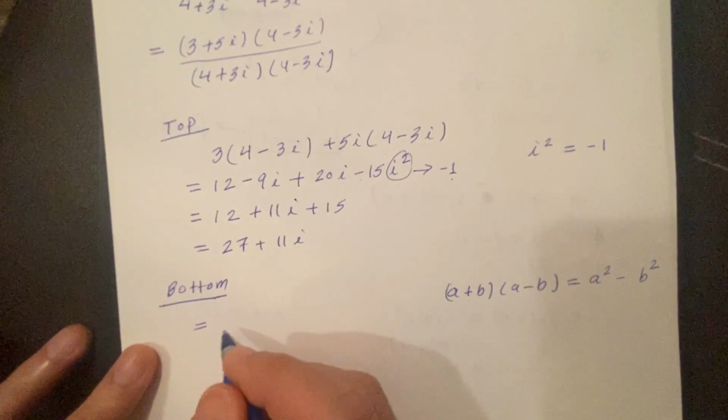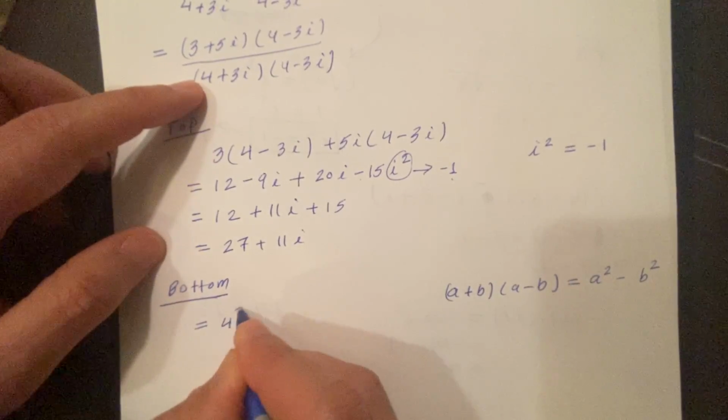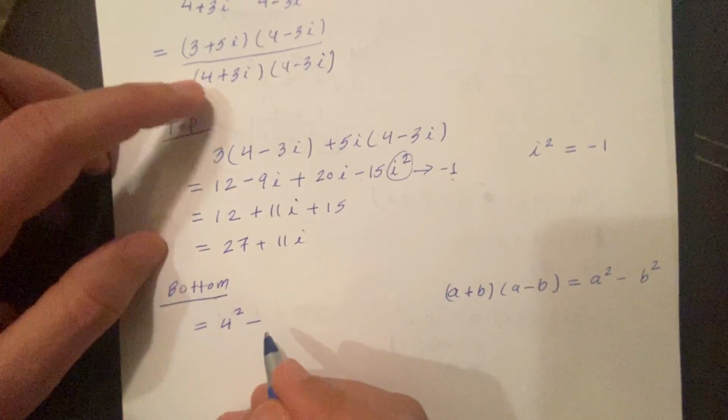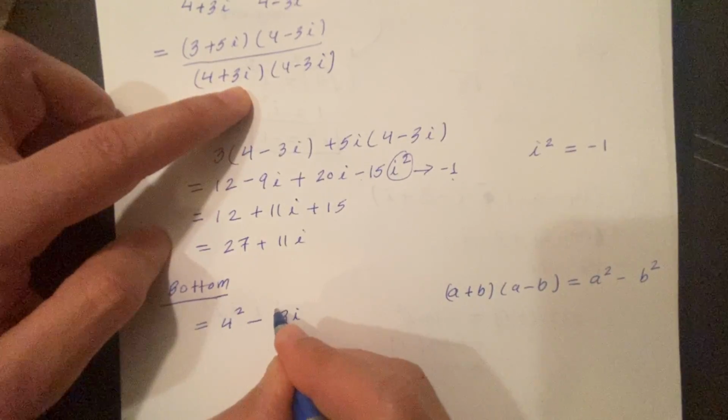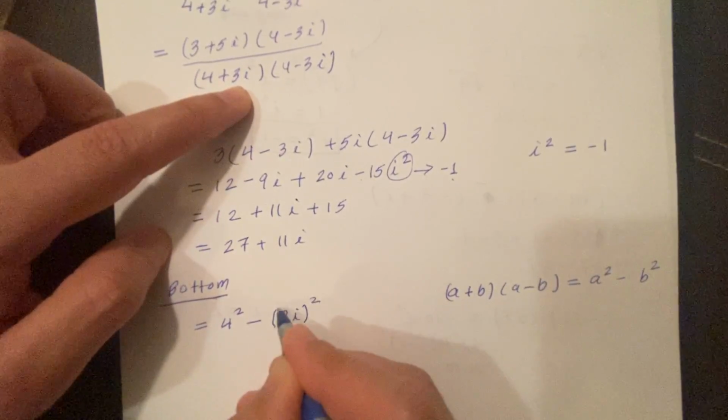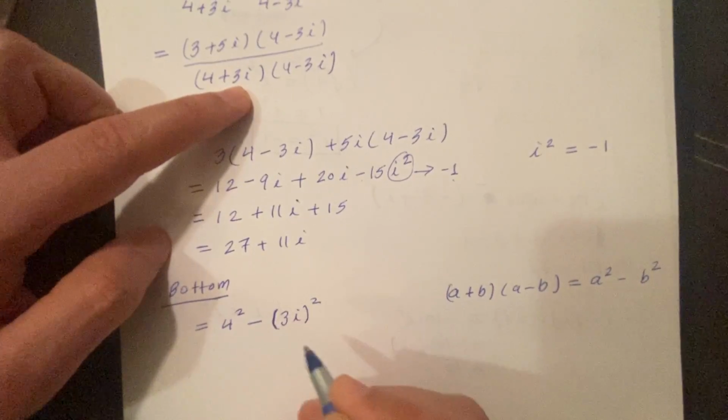So for the bottom, a square is 4 square, minus b square, where b is the whole thing, 3i, and we take the square of this whole thing, not just i, the whole thing, both 3 and i.